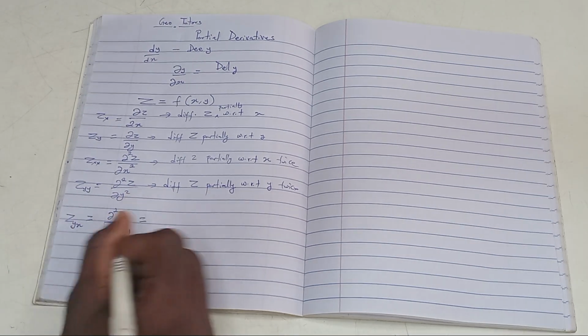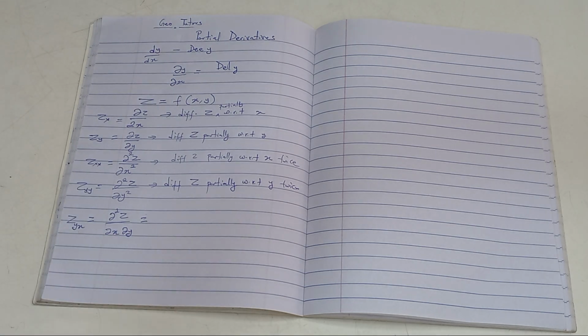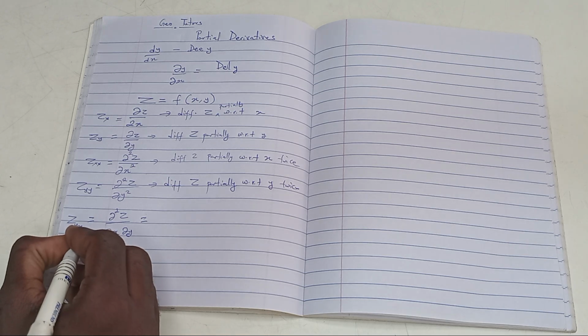So when you have something like this, or you are given z y x, what are they saying? It means that you're differentiating with respect to x first, then partially with respect to y. So how may I take it? From here, I move this way.